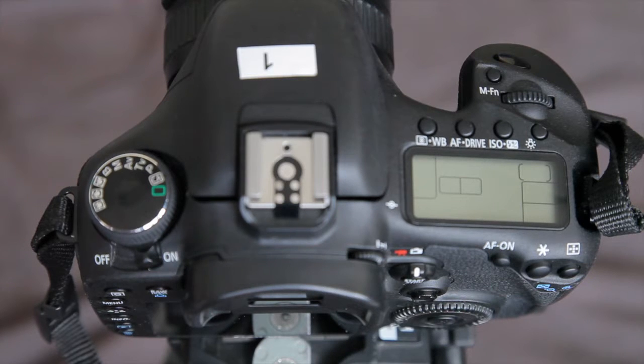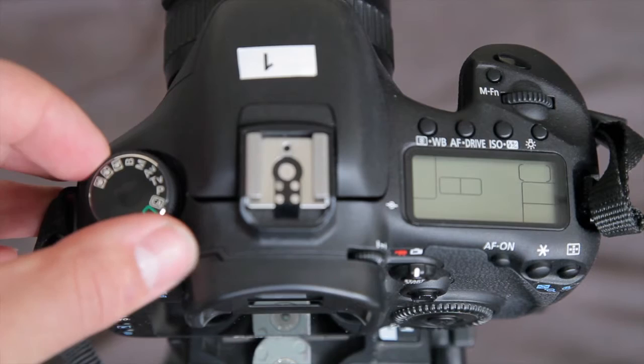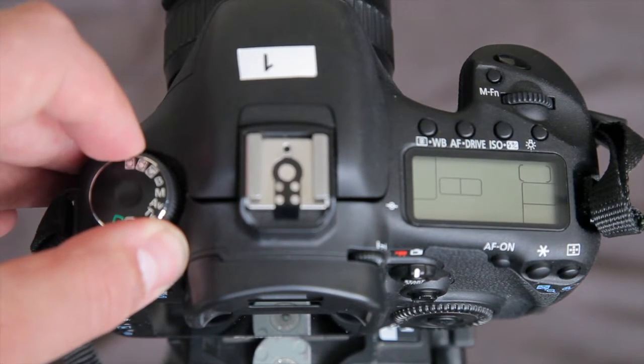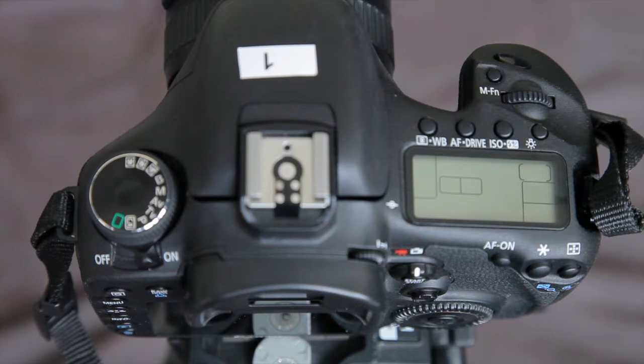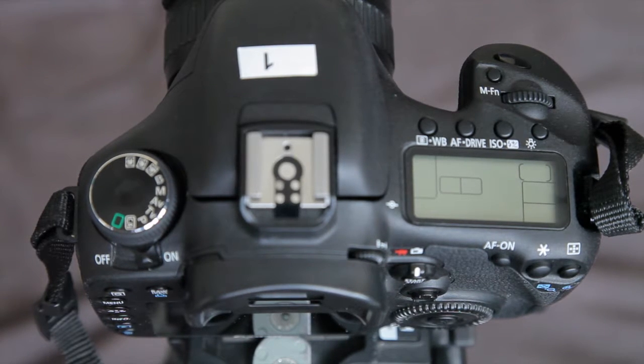What I'm going to encourage you to do is to be brave and try a few different things on this dial. First off, and possibly the scariest, is manual mode. You'll note it's a big M. That means you're setting the shutter speed and the aperture by yourself. You are on your own. You are making these decisions yourself.